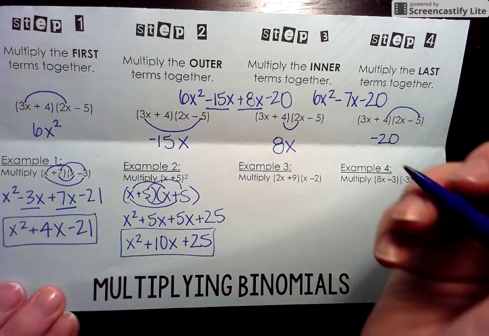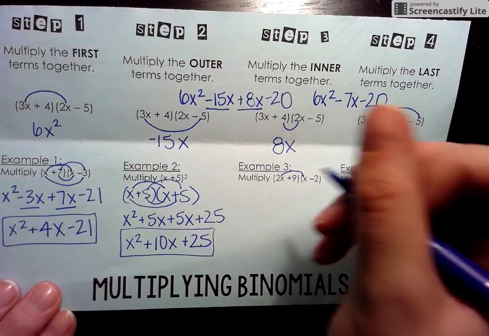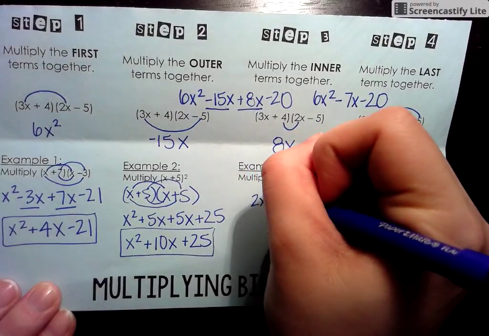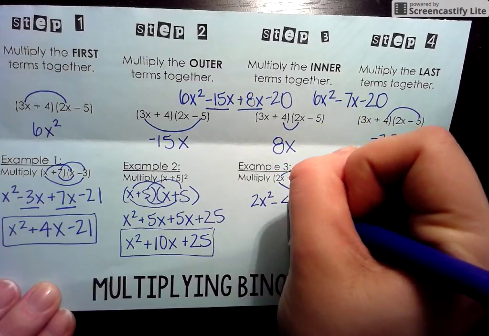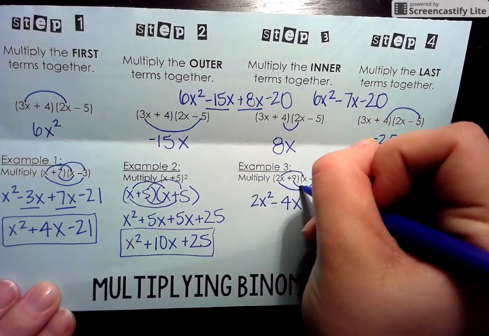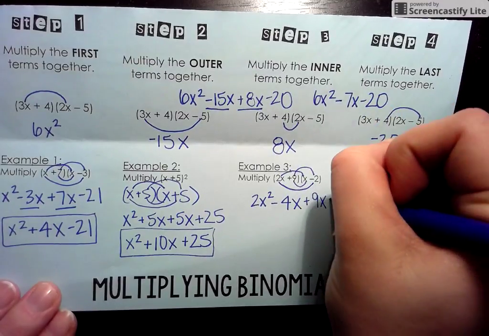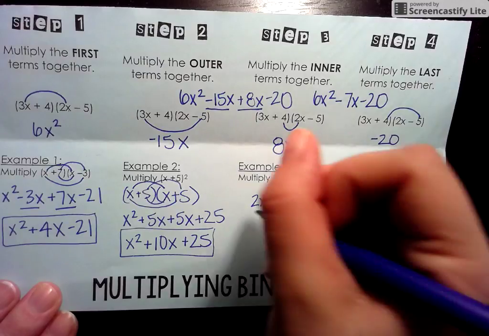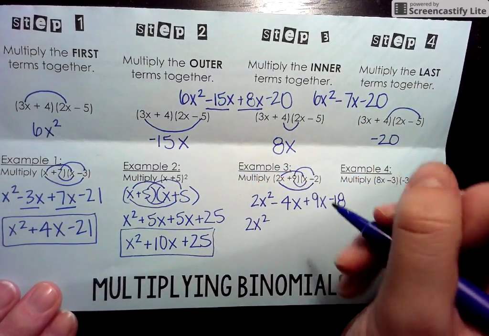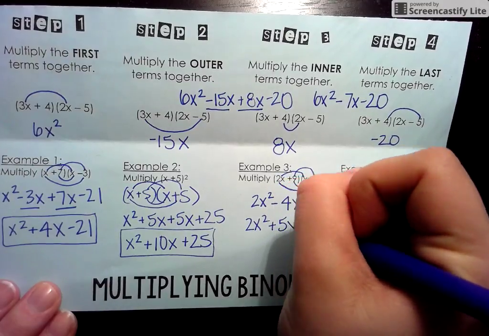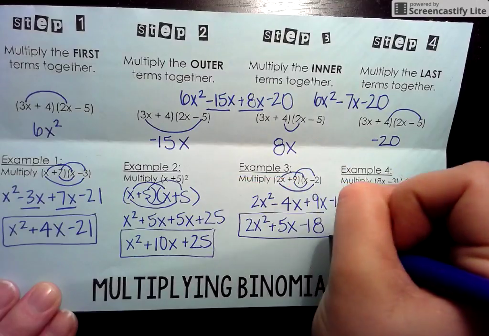Example 3, I'm going to do the same thing, so I multiply my first terms, which is 2x times x, which is going to give me 2x squared, 2x times a negative 2, which is negative 4x, 9 times x, which is plus 9x, and 9 times negative 2, which is negative 18. I'm going to keep the first term, so 2x squared. I'm going to combine the middle two, which would be plus 5x, and then it would be minus 18, and that would be my final answer.